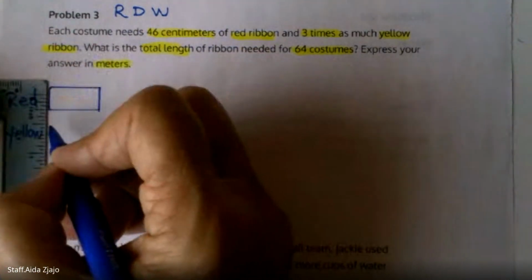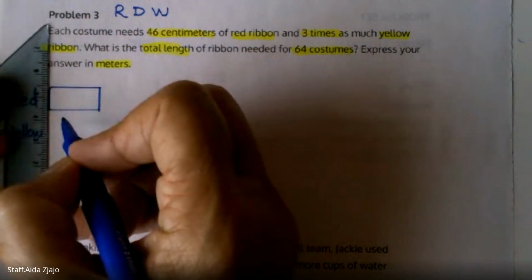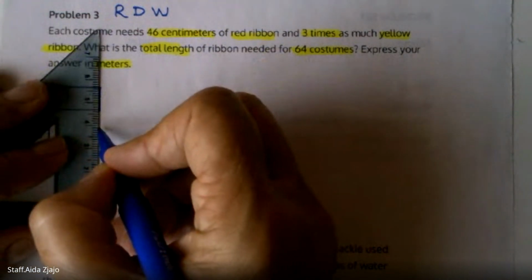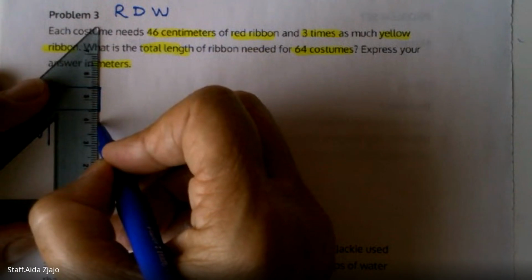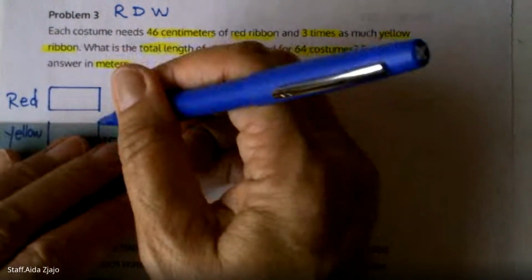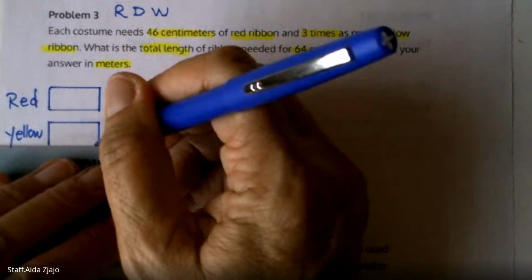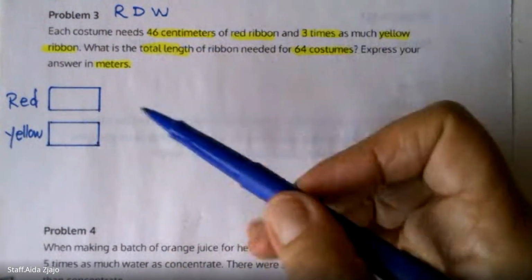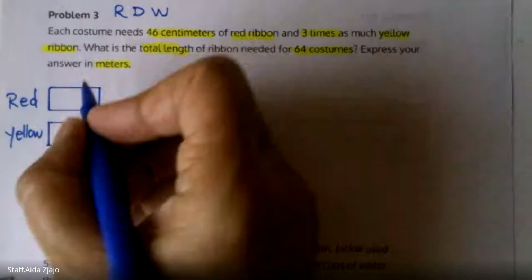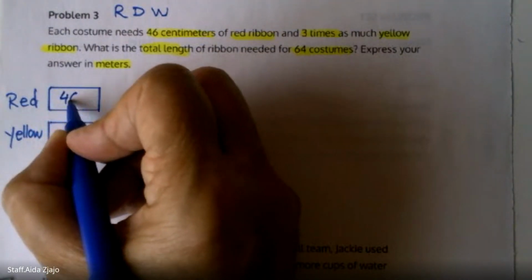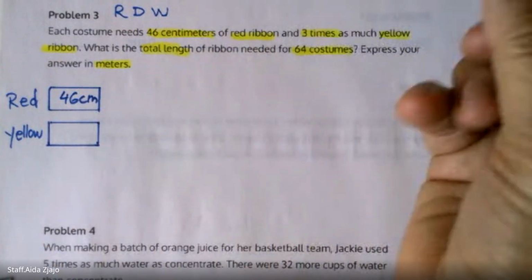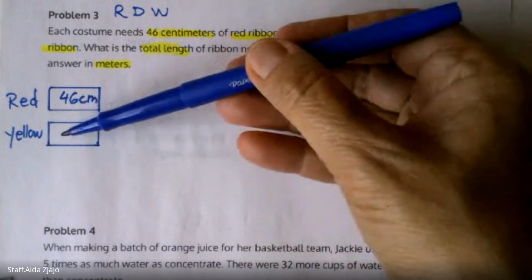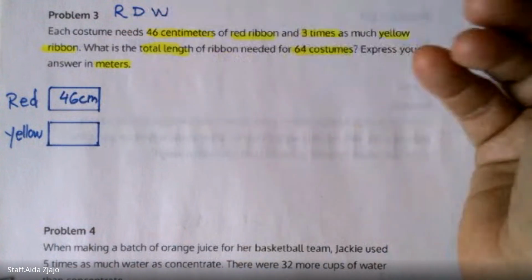So now if they are the same, the units would be exactly the same. If the costume needs 46 centimeters of red, and the yellow is the same, then it would also be 46 centimeters, and the boxes' units will be the same.